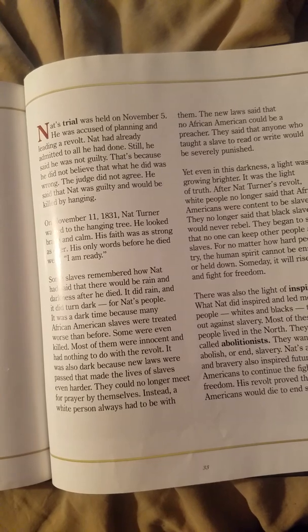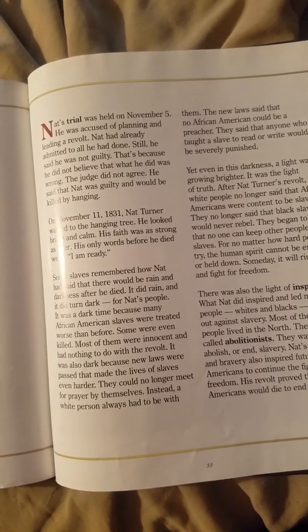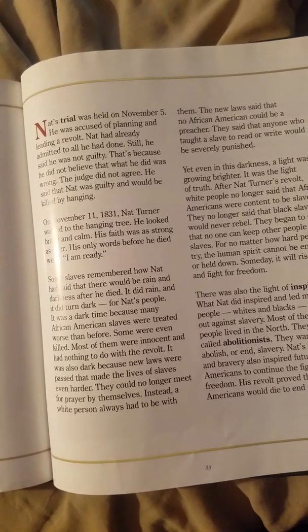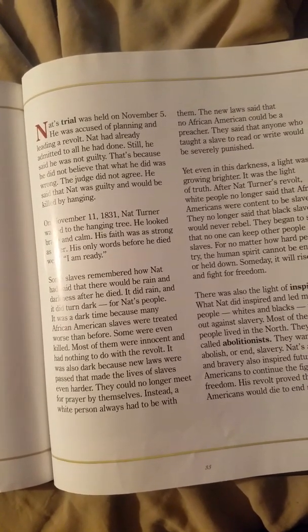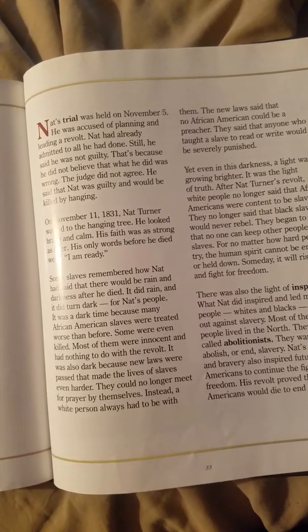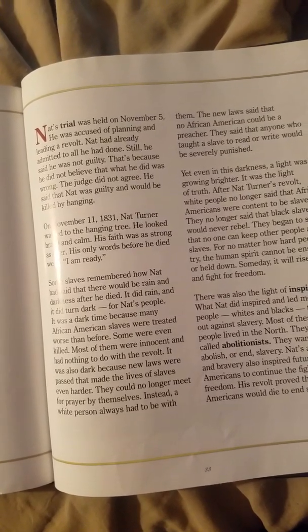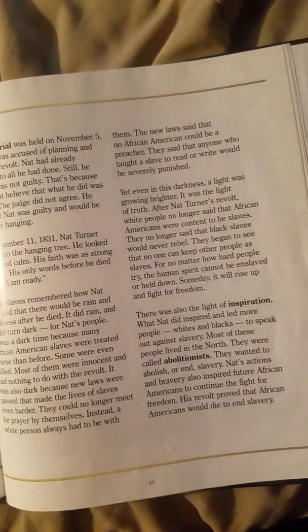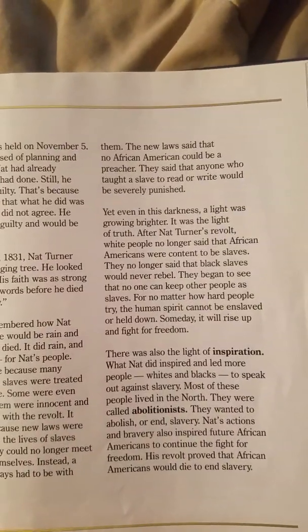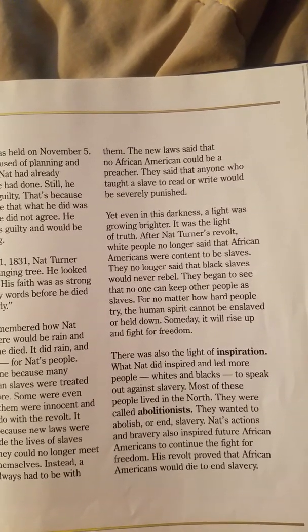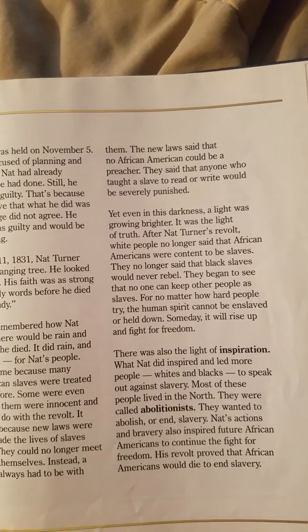It was a dark time because many African American slaves were treated worse than before. Some were even killed. Most of them were innocent and had nothing to do with the revolt. It was also dark because new laws were passed that made the lives of slaves even harder. They could no longer meet or pray by themselves. Instead, white persons always had to be with them. The new law said that no African American could be a preacher. They said that anyone who taught a slave to read or write would be severely punished.